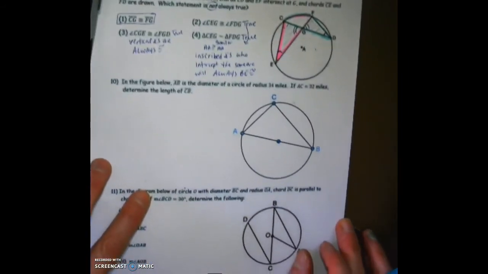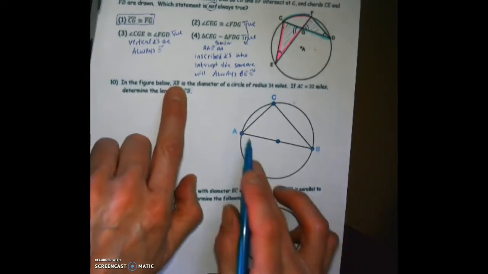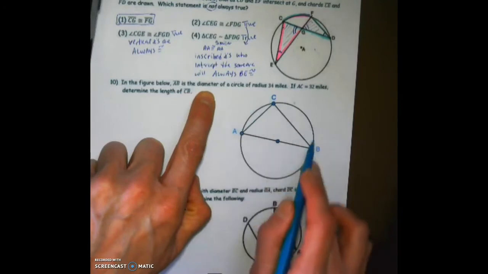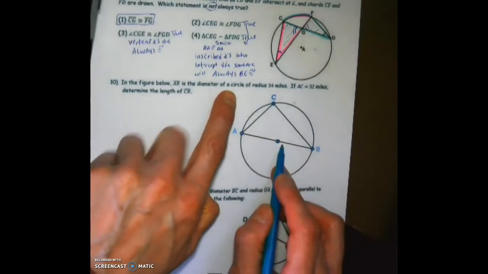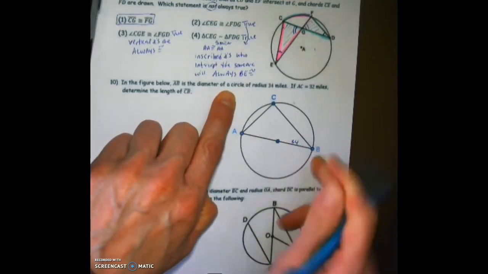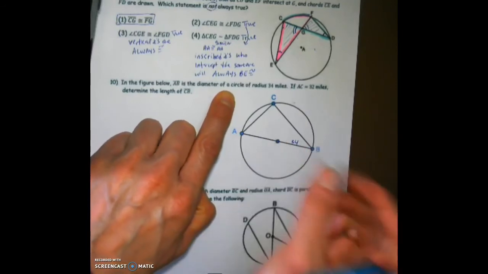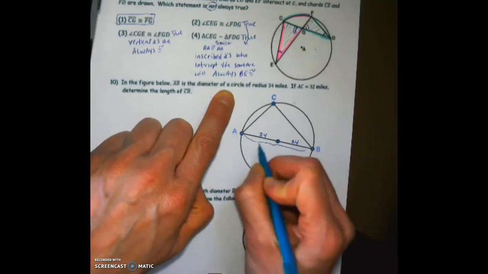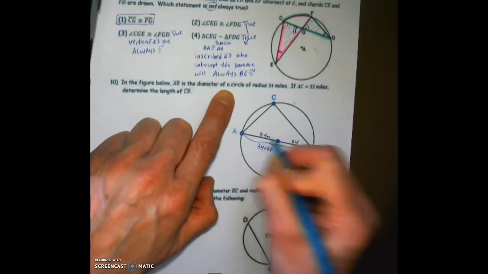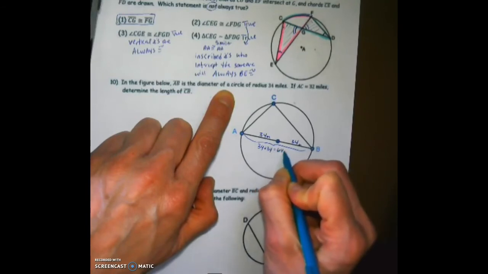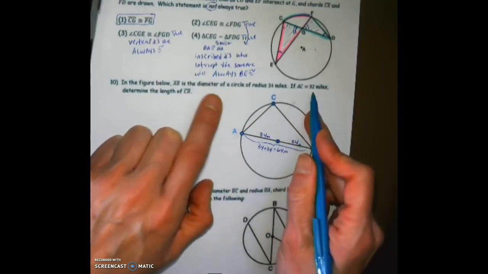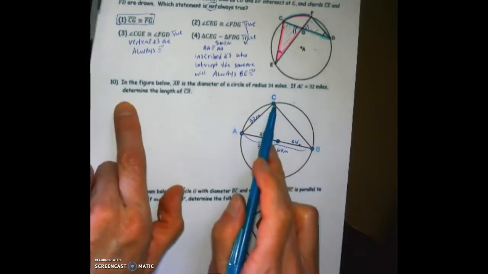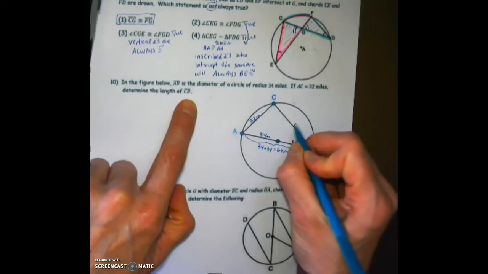Number 10, it says in the figure below, segment AB is a diameter. Okay, well, diameter forms two semicircles, 180 degrees each, of a circle with a radius of 34 miles. Well, if one radius is 34, then another radius is 34, which means the diameter is 34 plus 34, and this is miles, which is going to be 64 miles. Okay, if AC is 32 miles, determine the length of CB. Okay, so we'll call that X.